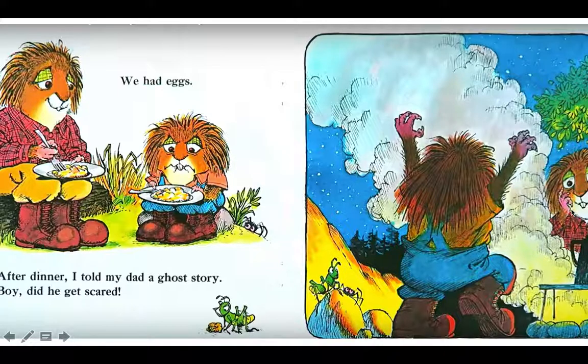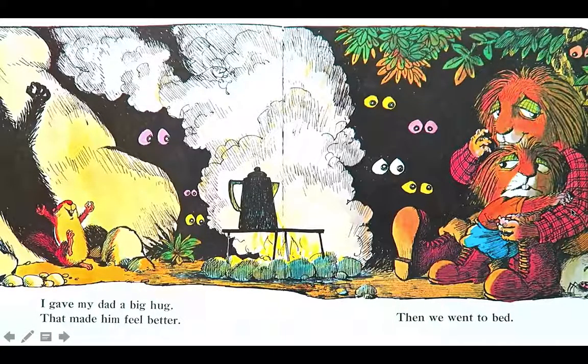I gave my dad a big hug. That made him feel better. Then we went to bed.